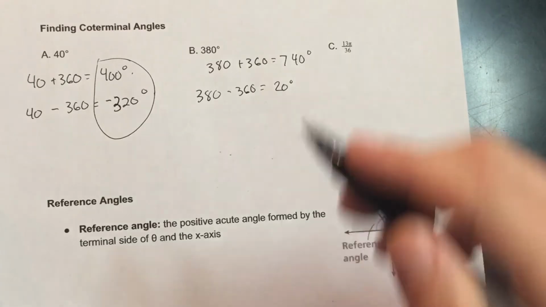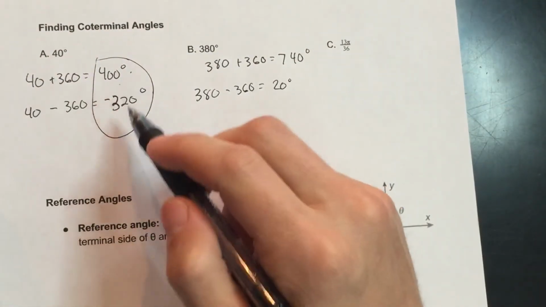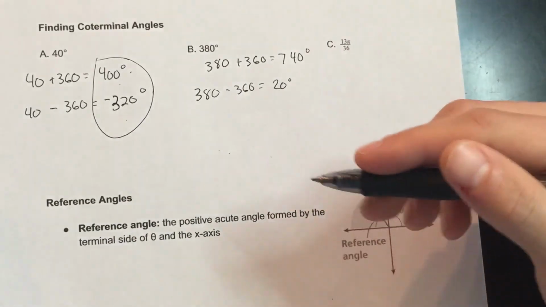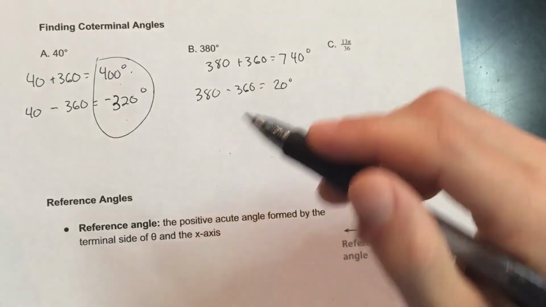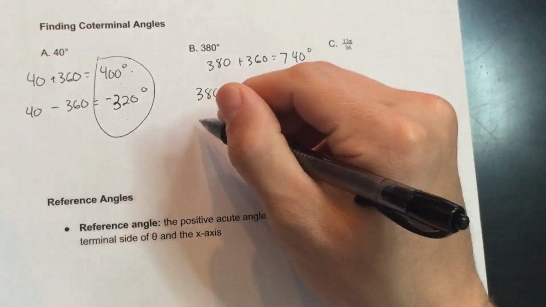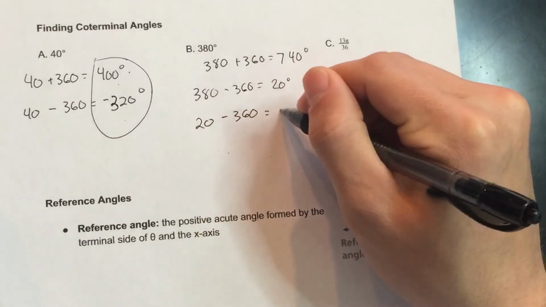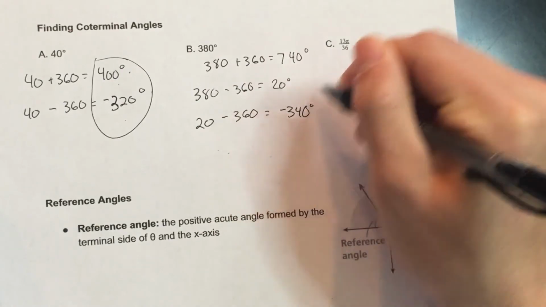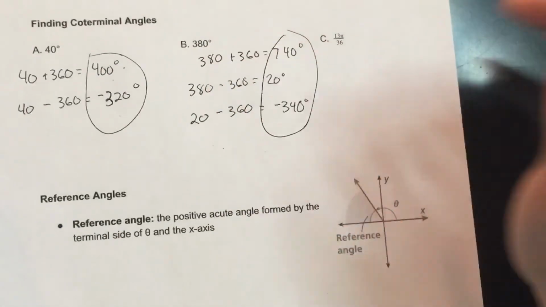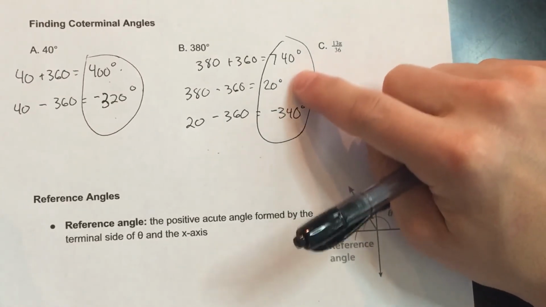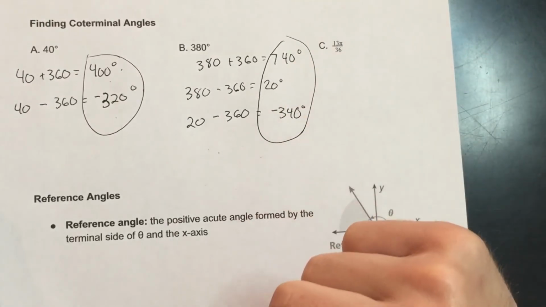But, like I said before, we'd like to represent our answer as one positive and one negative answer. So far, I have two positives. If I want to get a negative, I'm just going to subtract 360 again. 20 minus 360, and we get negative 340. All three of these are coterminal to the original angle. Typically, we would just say one of our positive angles and then this negative angle.